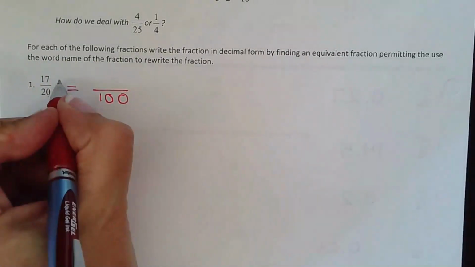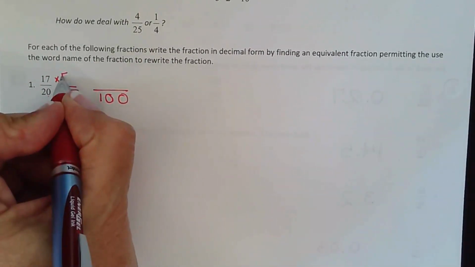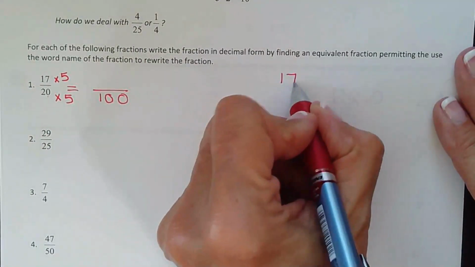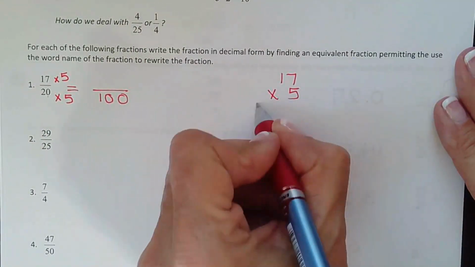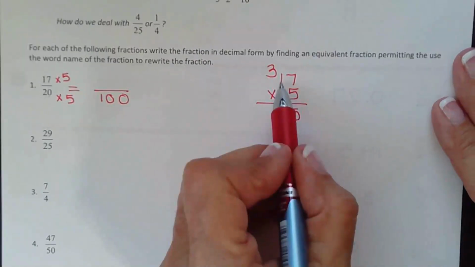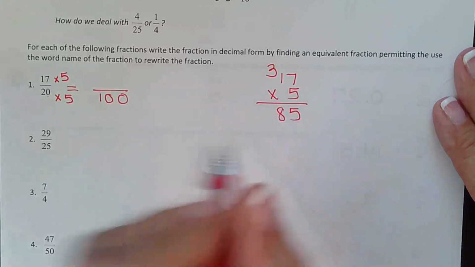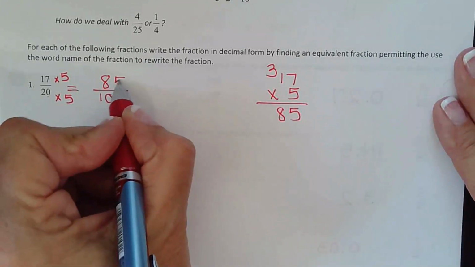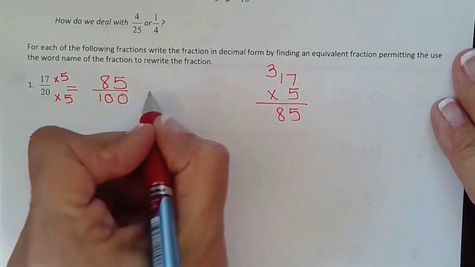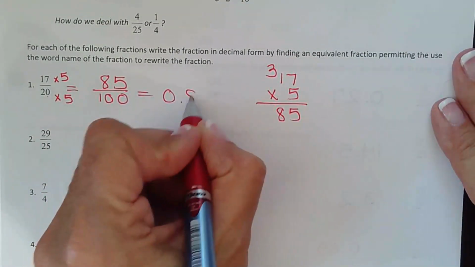And whatever I do to the denominator, I must do that exact same thing to the numerator. So 17 times 5, 35, carry the 3. 5, 6, 7, 8. So that's 85 over 100, and now I can very easily turn that into a decimal. 2 decimal places would make it 0.85.